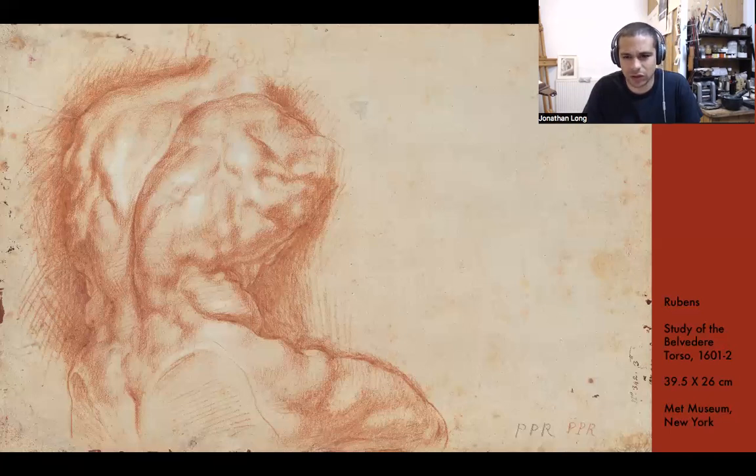It's quite a large drawing. It's 26 centimeters tall, and it's far wider. It's a pretty big drawing, bigger than A4 really.